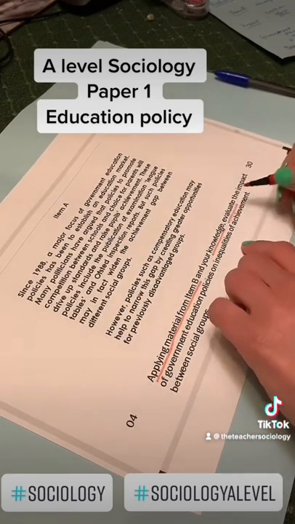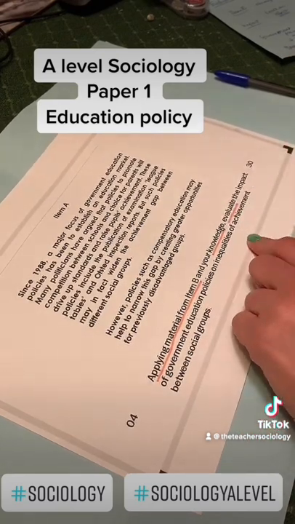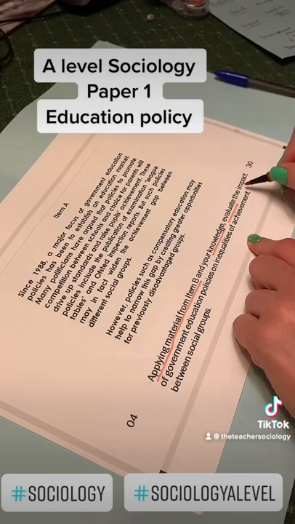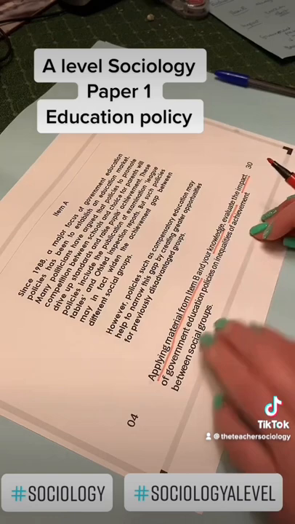You've also got to evaluate, so that might mean giving some possible strengths or even limitations of whatever the question is asking you to do. It's asking for the impact. Now, the impact is the knock-on effect. Knock-on effect of what? Well, let's read on further.